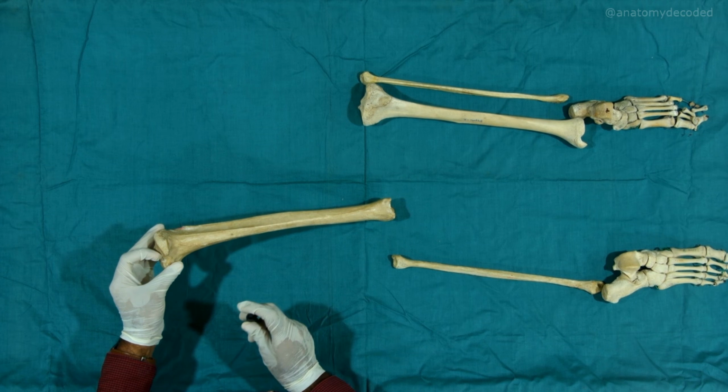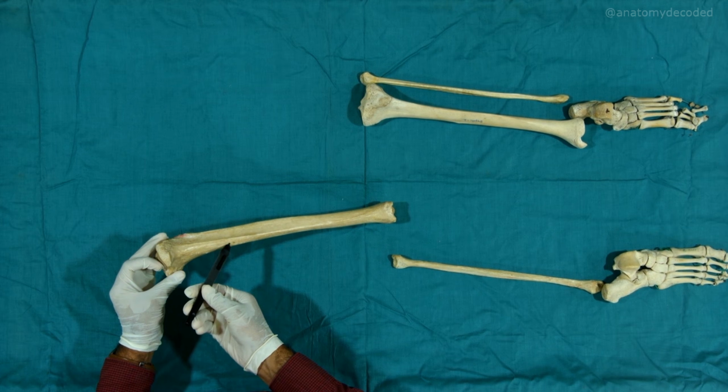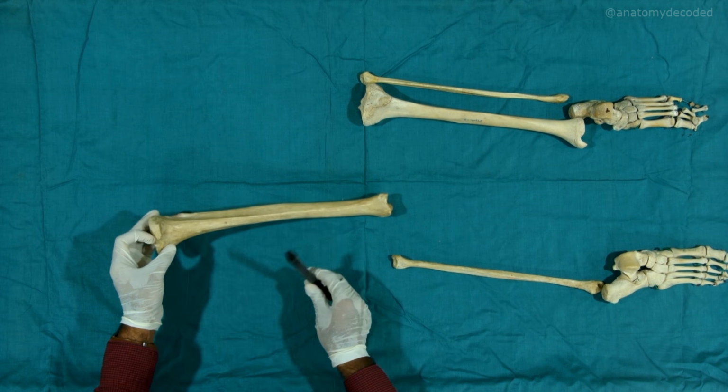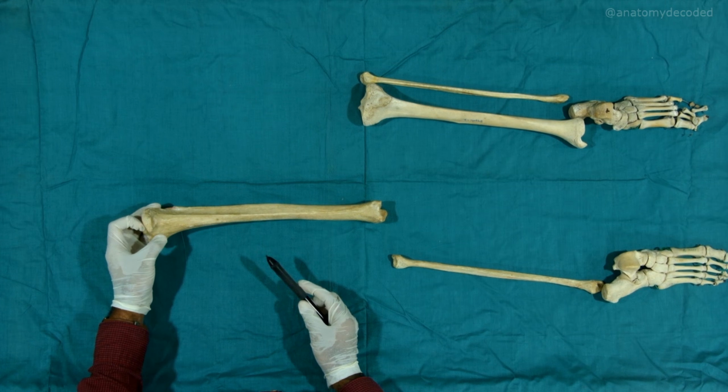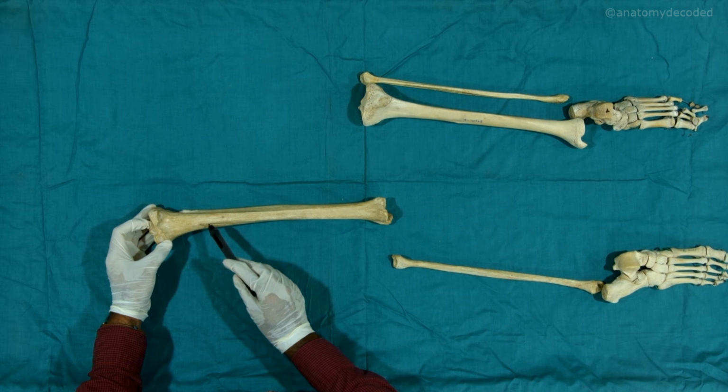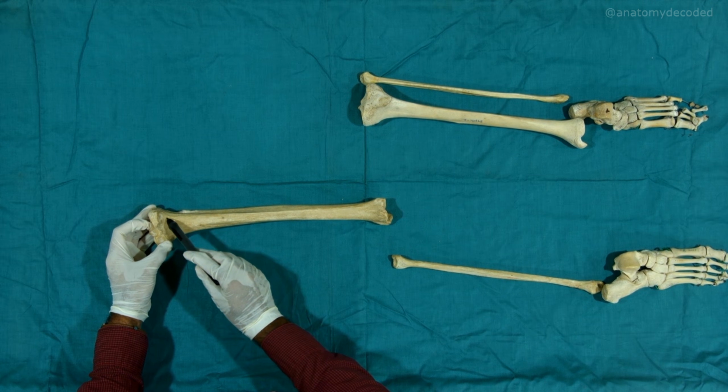That opening is the nutrient foramen. The nutrient foramen of the tibia is the largest amongst any other bone, if you see. And on the posterior surface there is one oblique line which is seen here. This line is called the soleal line.